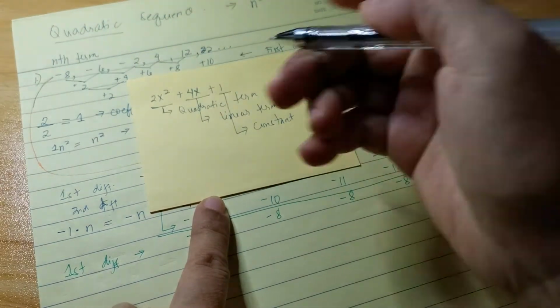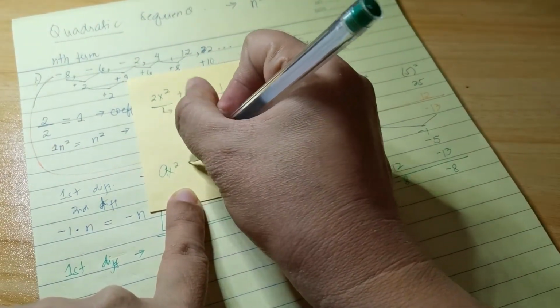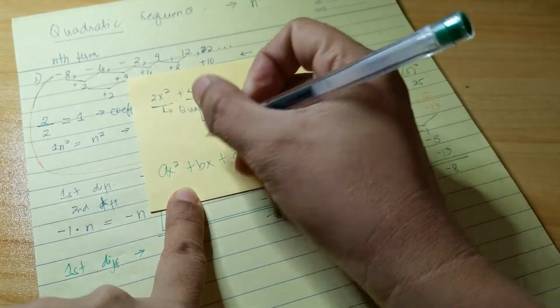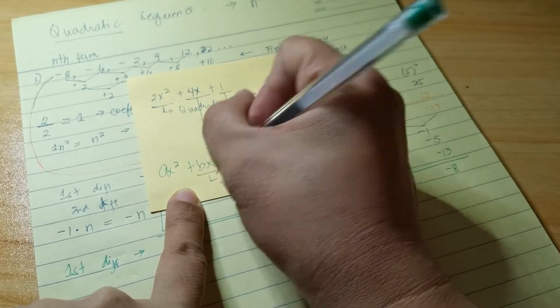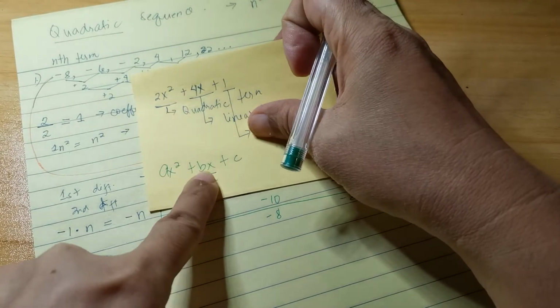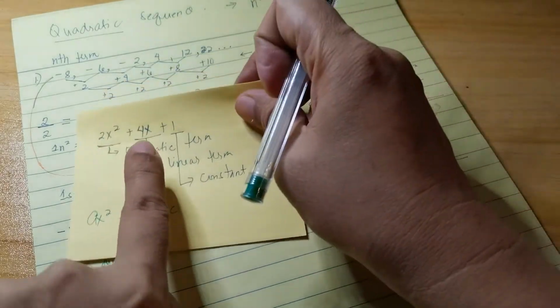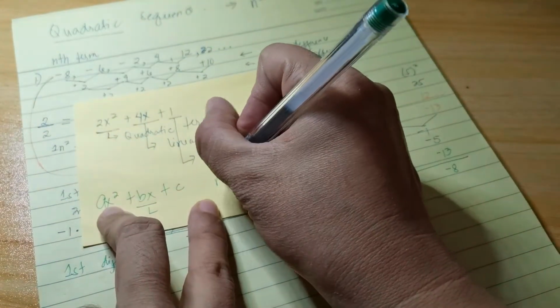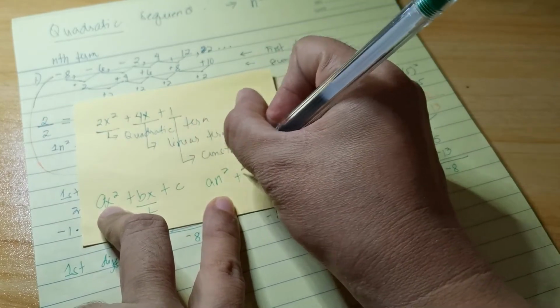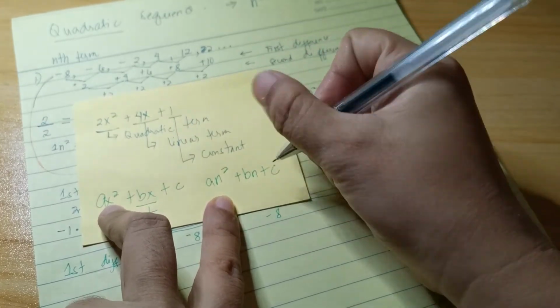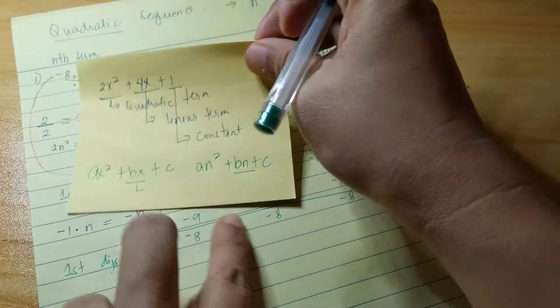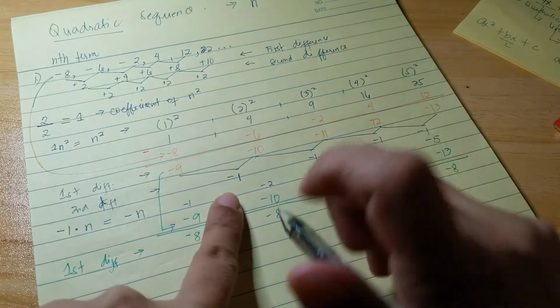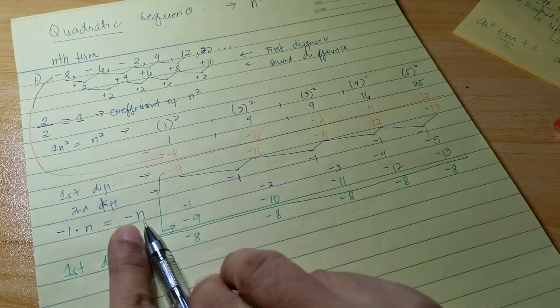Kapag meron tayong ax squared plus bx plus c, ito yung ating linear term. So, yung walang exponent. Ayan. Ito naman, kapag in terms of n, an squared plus bn plus c. So, yung n lang, yun yung ating linear term. So, ang coefficient niya ay negative 1, so we have negative n.